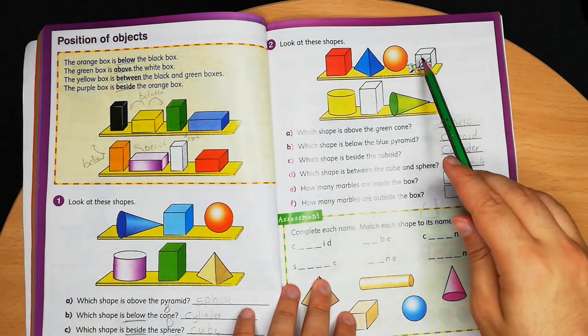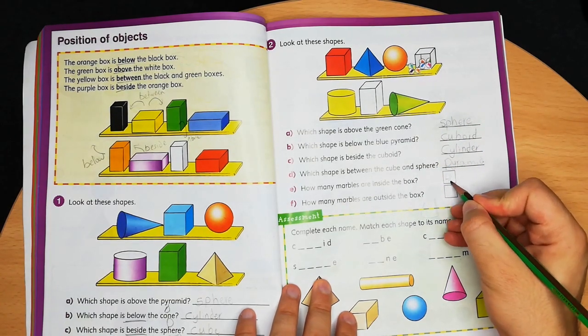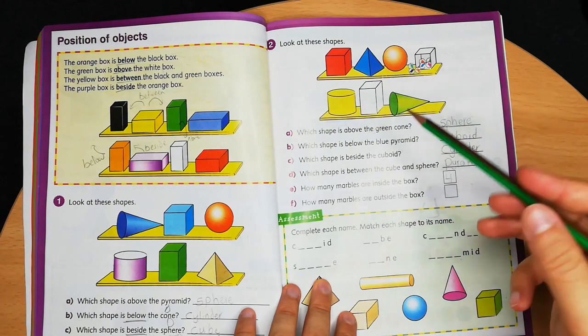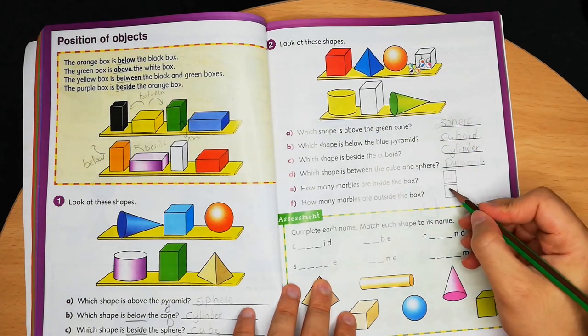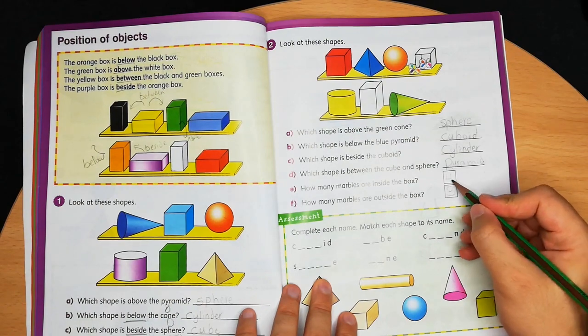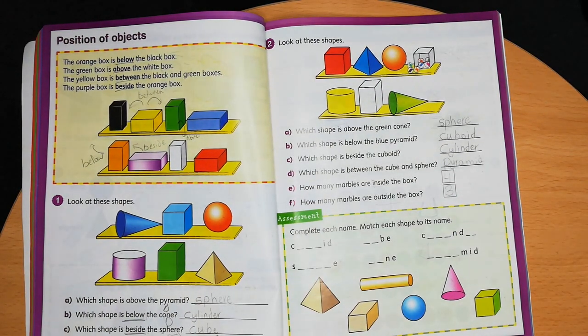How many marbles are inside the box? Let's see. Inside. So 1, 2, 3, 4 marbles. How many marbles are outside the box? 1, 2, 3. So how many marbles inside? 4. How many marbles outside? 3. Okay? Great. Now we can move on to the next one.